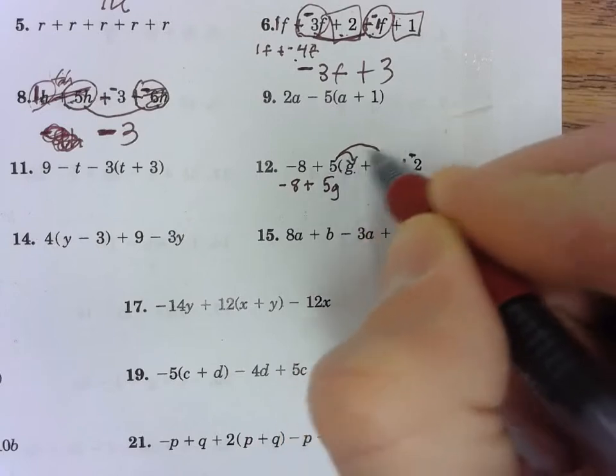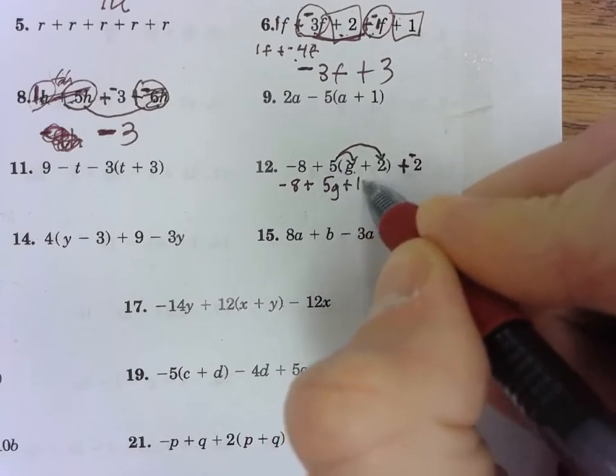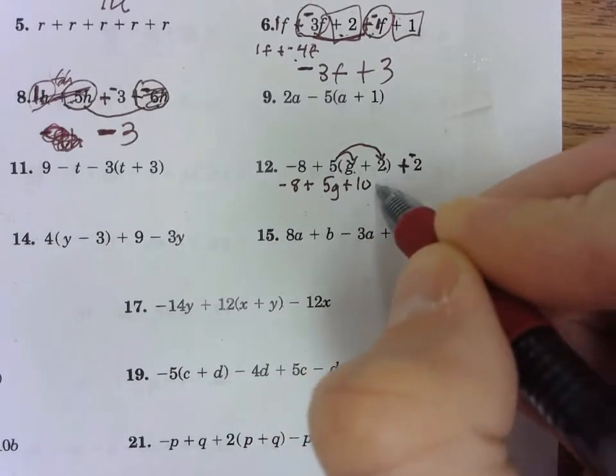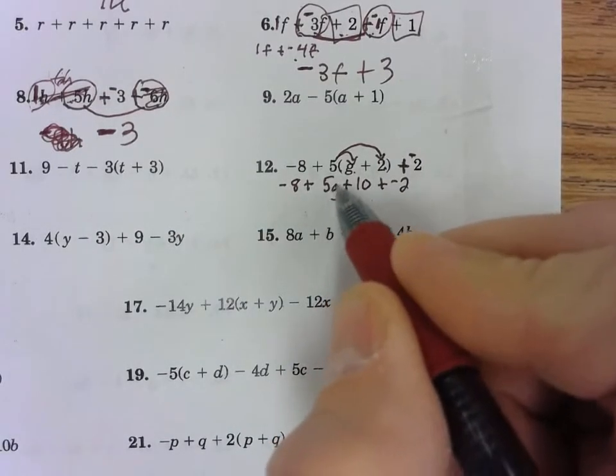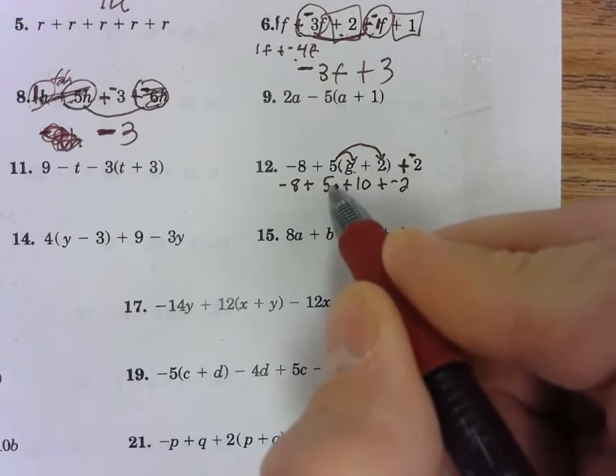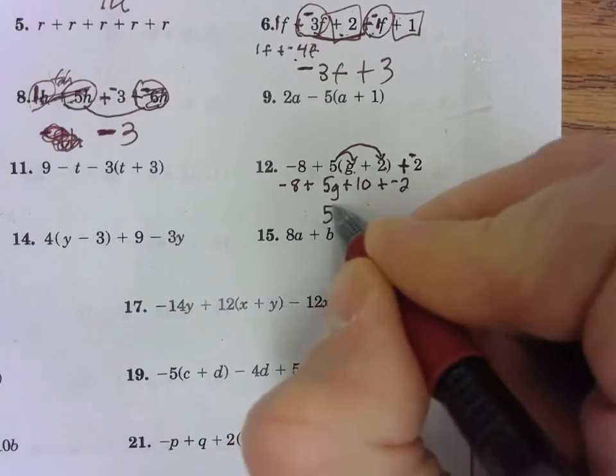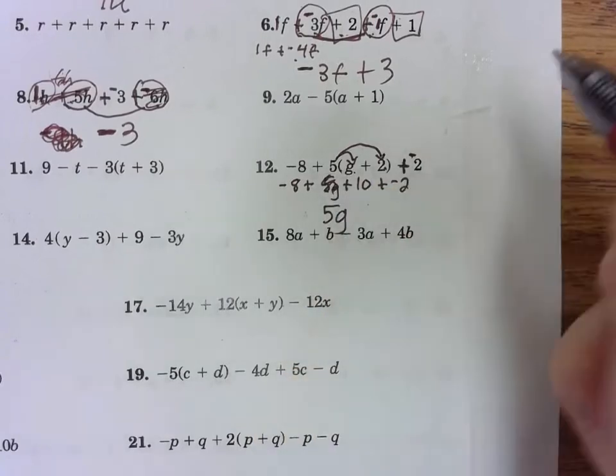You got a 5G network. 5 times 2 is 10. And then, of course, I've got the negative 2 from right there. Alright, so the only term that's got a variable on the end is just this 5G. So, don't have anything to combine it with, and I'm done with that.